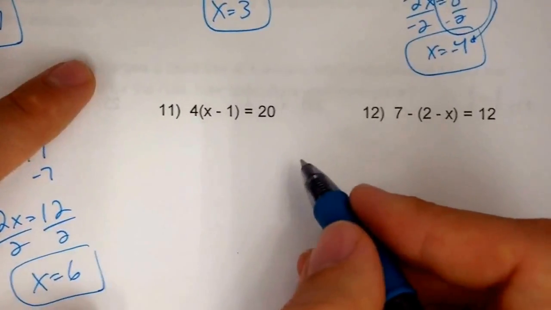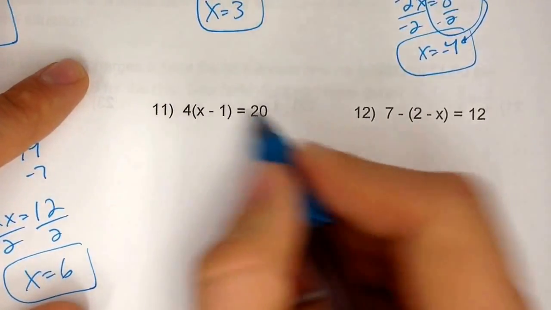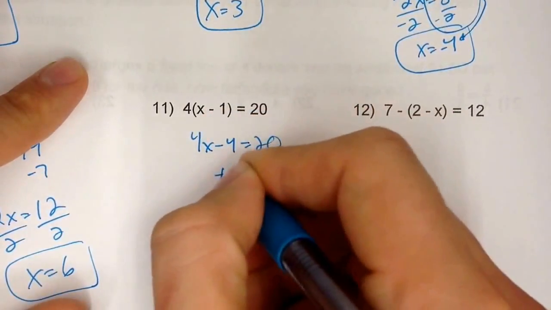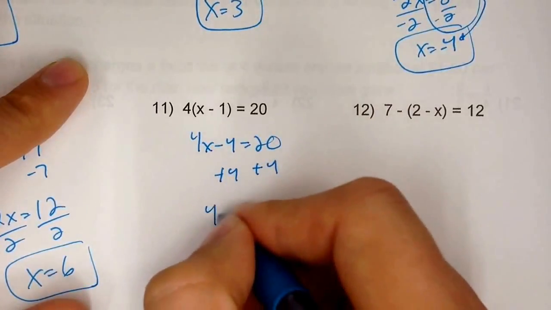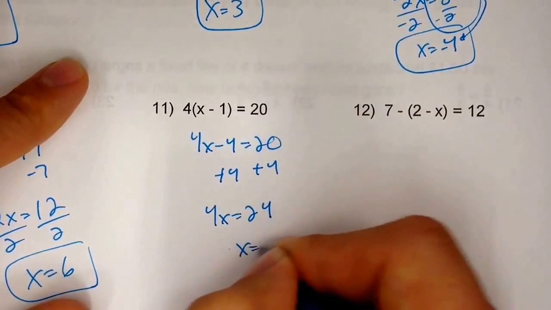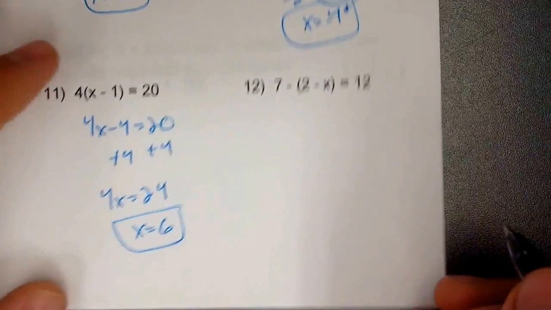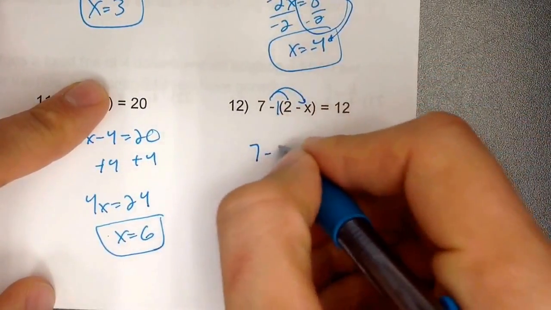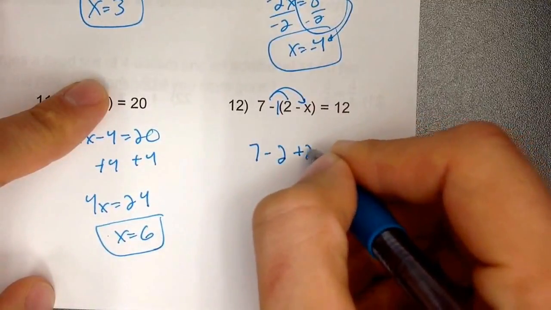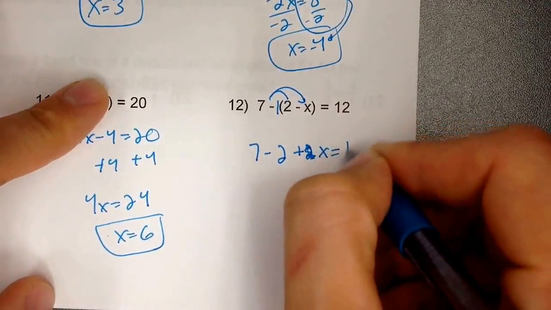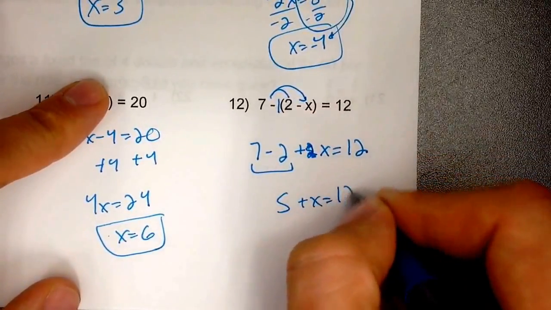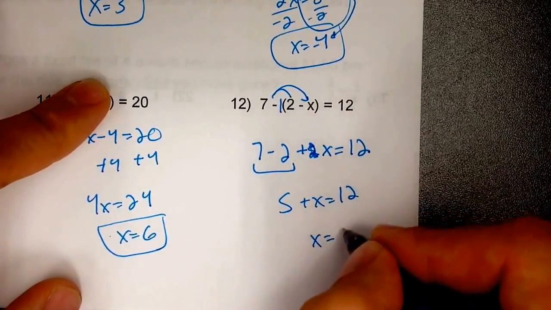On this one, you can distribute the 4 or divide it off. I'm going to distribute because that's what most of you will probably end up doing. Pull that 4 from both sides. We'll get 4x is equal to 24. X is equal to 6. And no matter how you solve it, you should get that same answer. On number 12, we're going to distribute the negative sign. We'll get 7 minus 2 plus x, and then equal to 12. That'll give us 5 plus x is equal to 12. Pull the 5 from both sides, x is equal to 7, and we're all done.